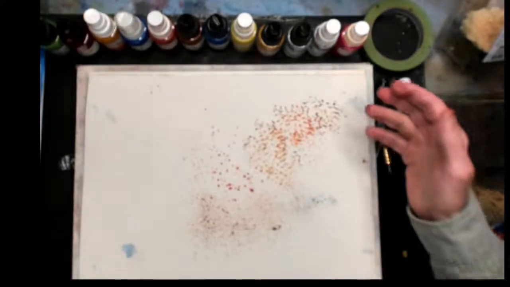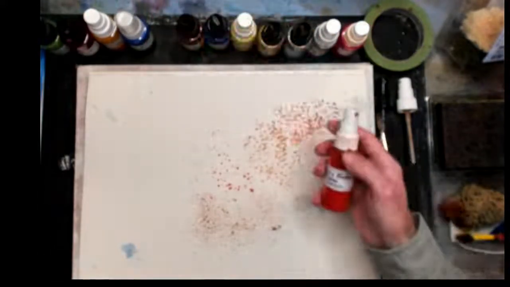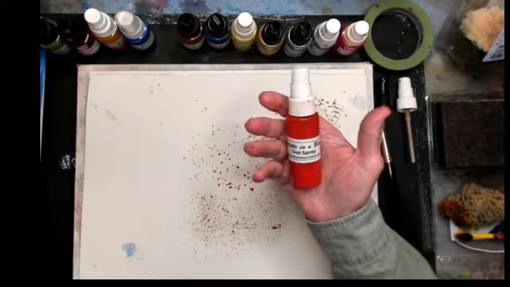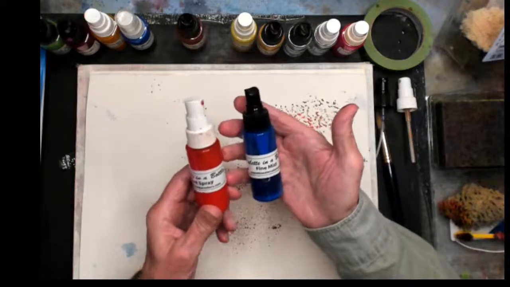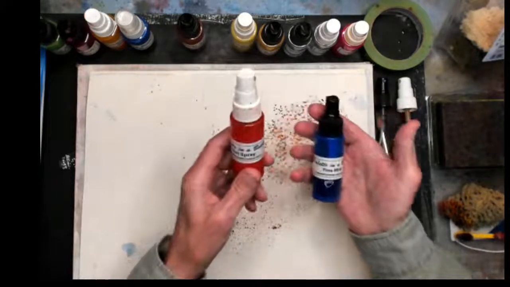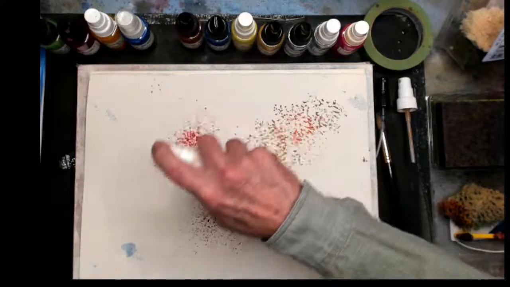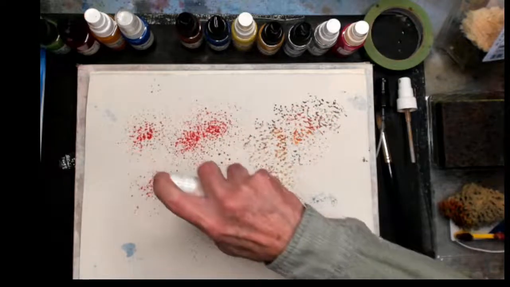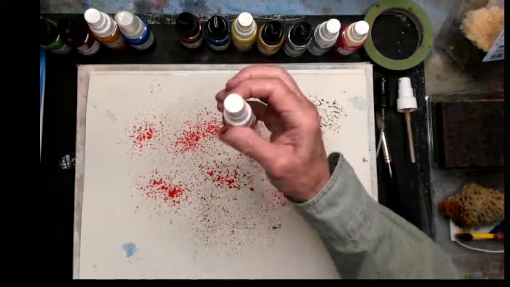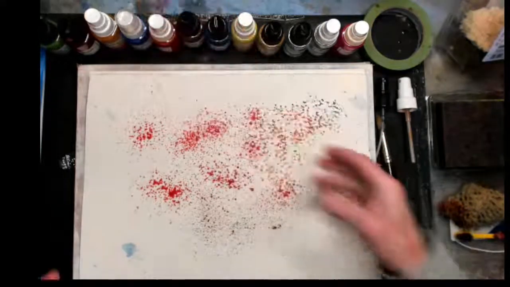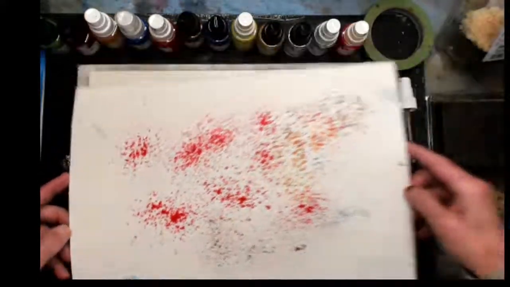And then finally, what I really want to do is play with the spray bottles. So what I've got here is my Palette in a Bottle, dot sprayer, and Palette in a Bottle, fine mist sprayer. The black top is the fine mist, and the white top is the dot sprayer. A very light pressure on the top gives me a nice dot pattern, and I can cover a large area very quickly with the spray bottle.